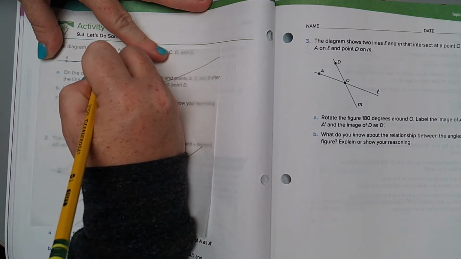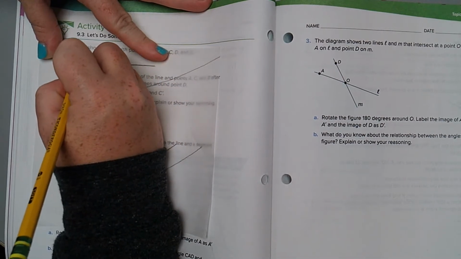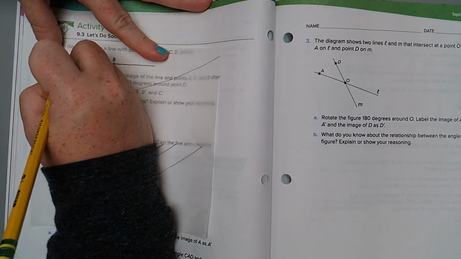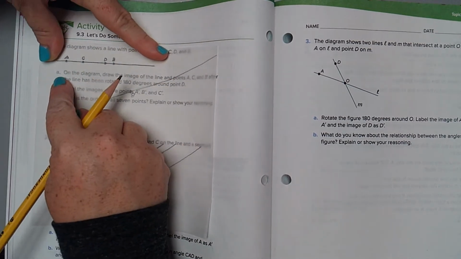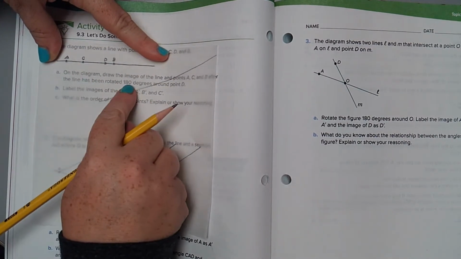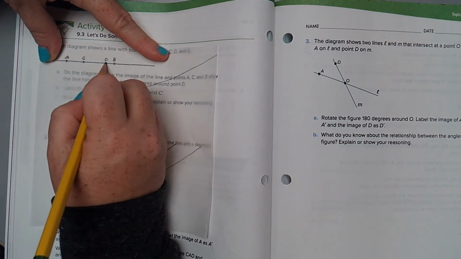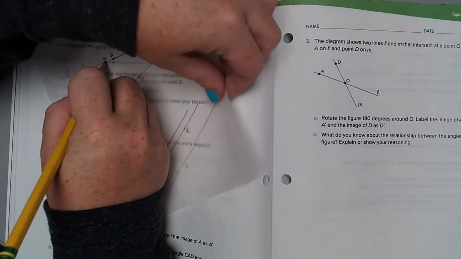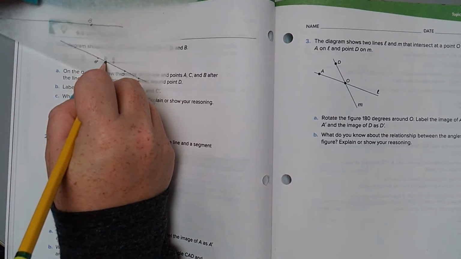We are rotating 180 degrees around D. There's 90.